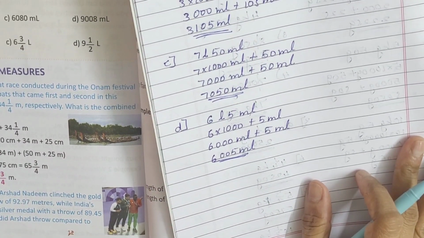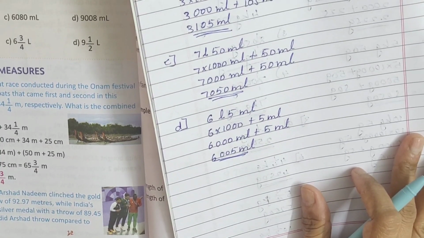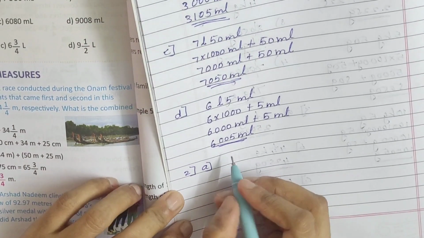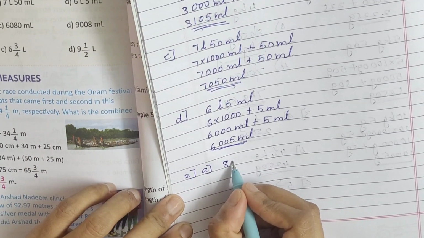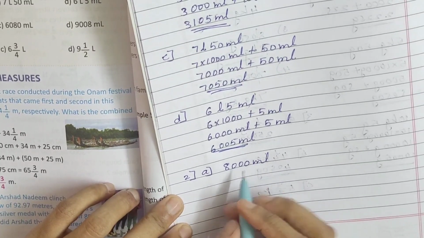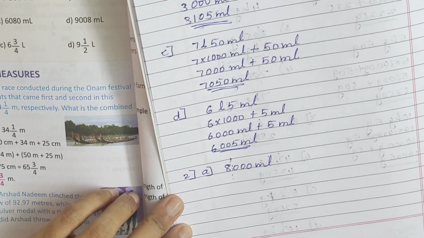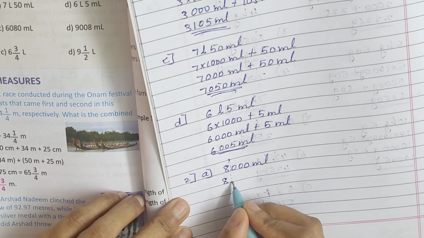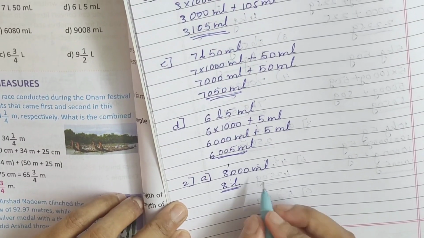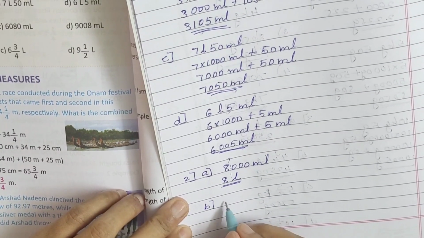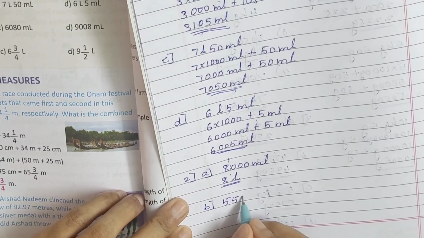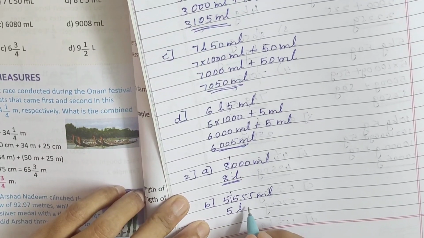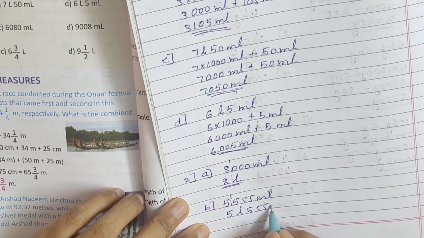Next, convert into liters and milliliters. Second, A. 8000 ml. So we have to divide thousands and hundreds. 8 liter. B. 5555 milliliter. 5 liter 555 milliliter.